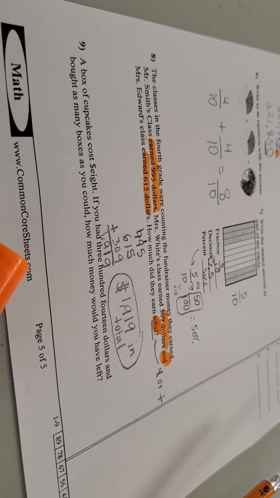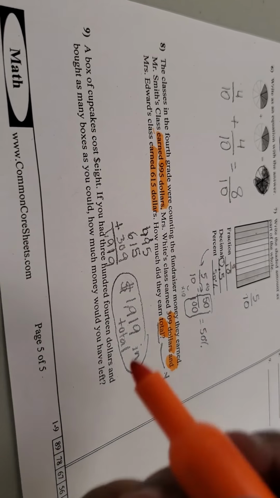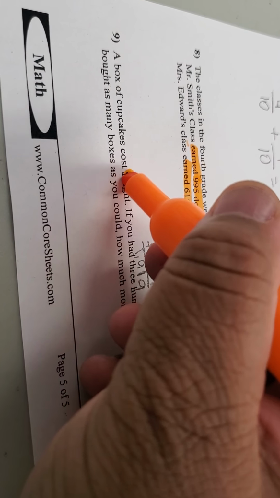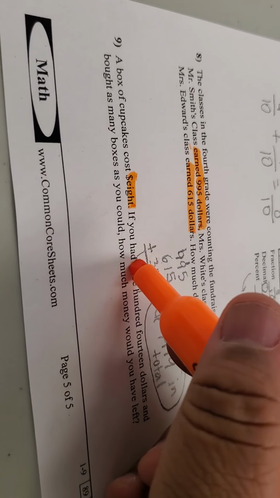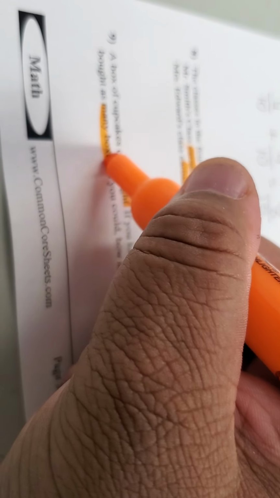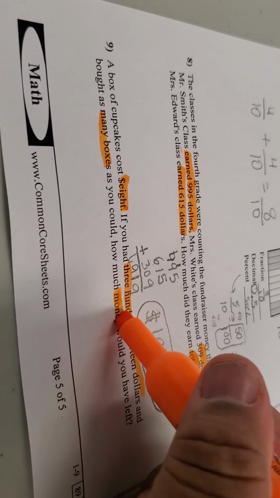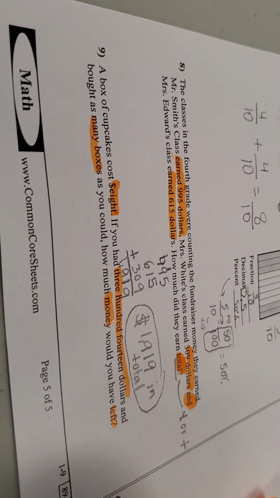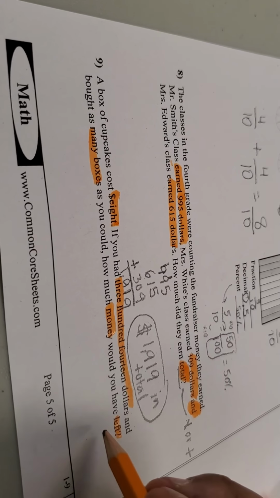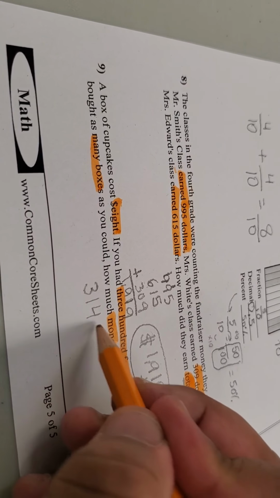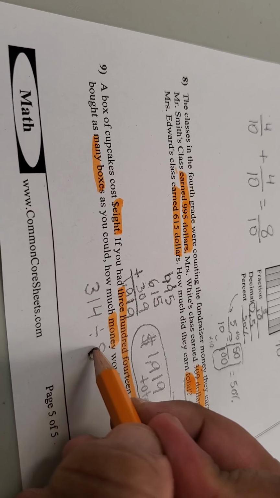And then the last part, same thing. You want to underline. A box of cupcakes costs $8. If you had $314 and bought as many boxes as you could, how much money would you have left over? So this is division, but it's tricky because you see "have left" sounds like subtraction, but that's the leftovers. So I'm taking my money and I'm buying boxes of cupcakes that cost $8. How many can I buy?